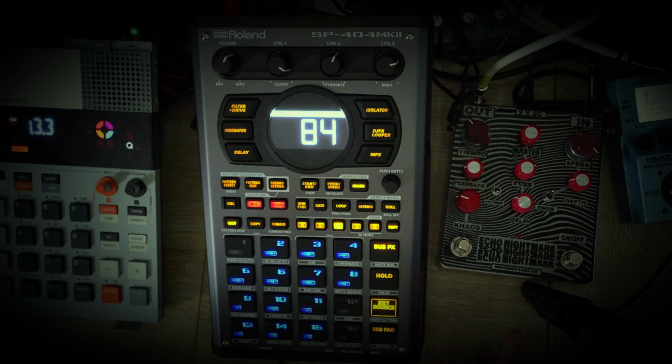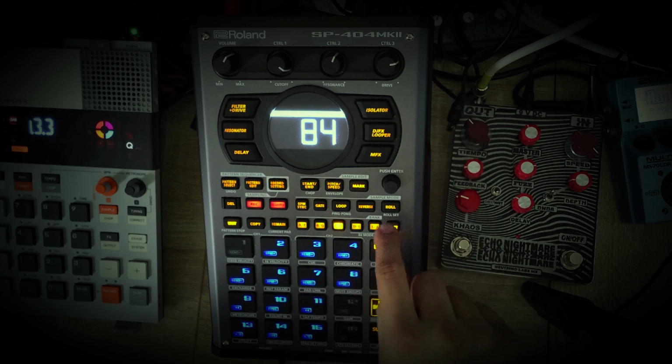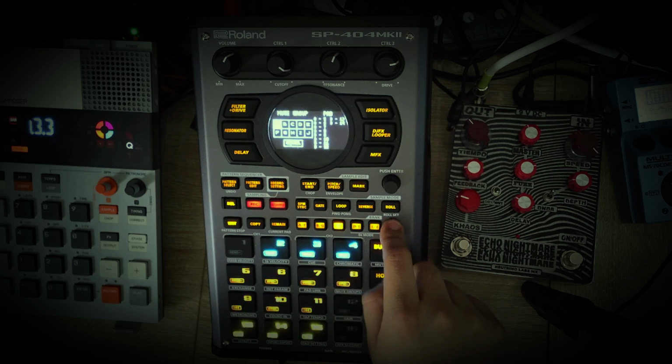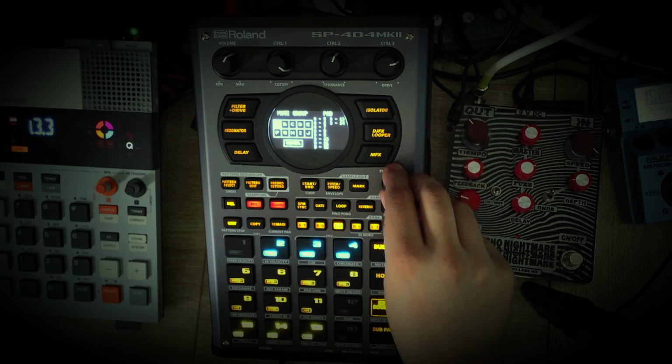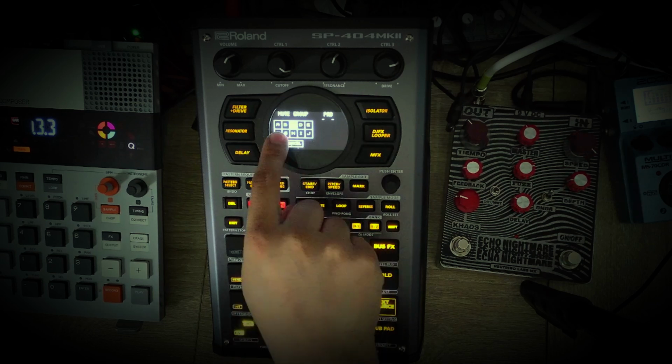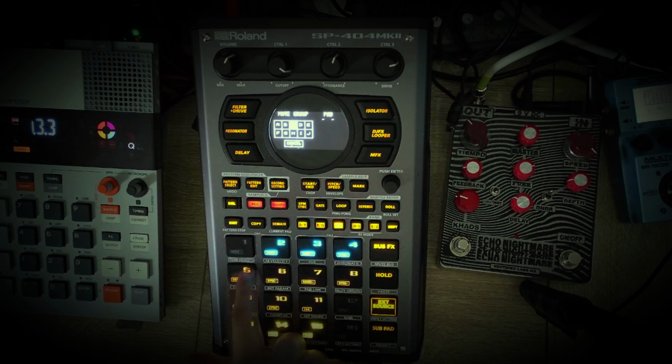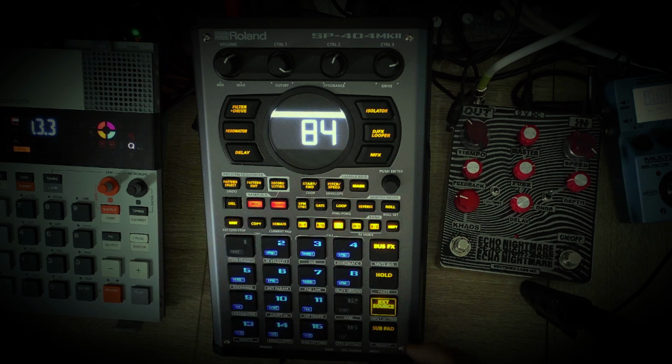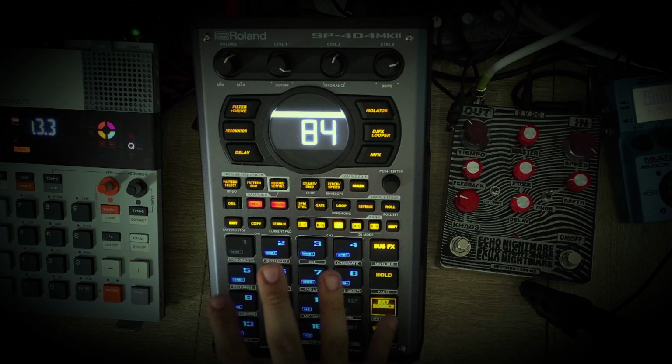So what you will have to do is go to mute groups, Shift and A8, and then you look for an empty mute group. In this case, mute group C. Then you press all the pads that you want to be in that mute group. Then you press exit, and basically that's it. You can now play those samples, and the sample will stop when another pad of that mute group is played.